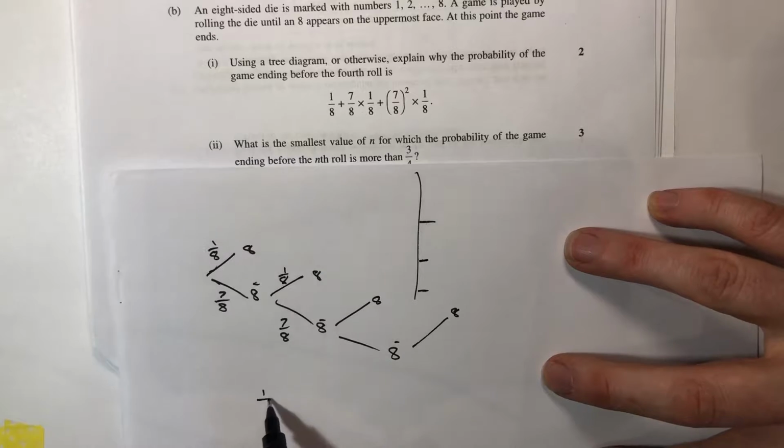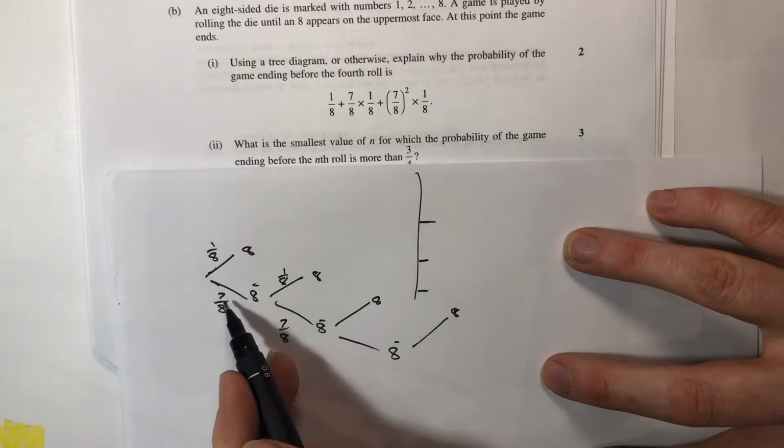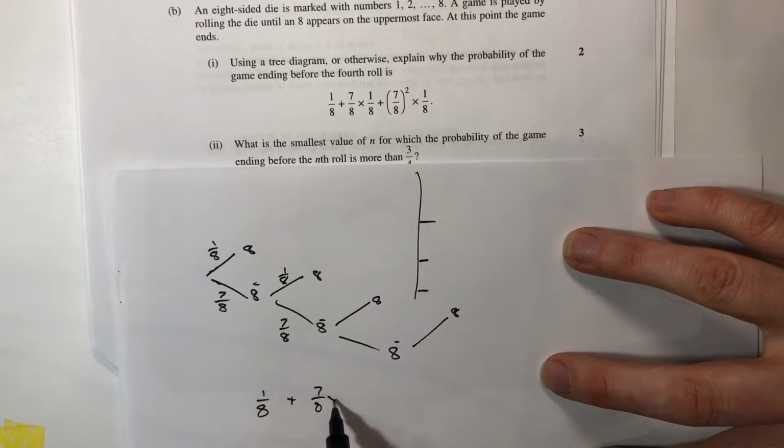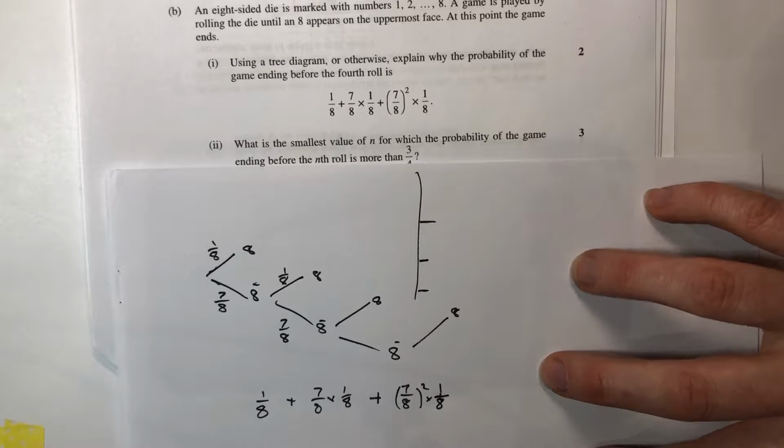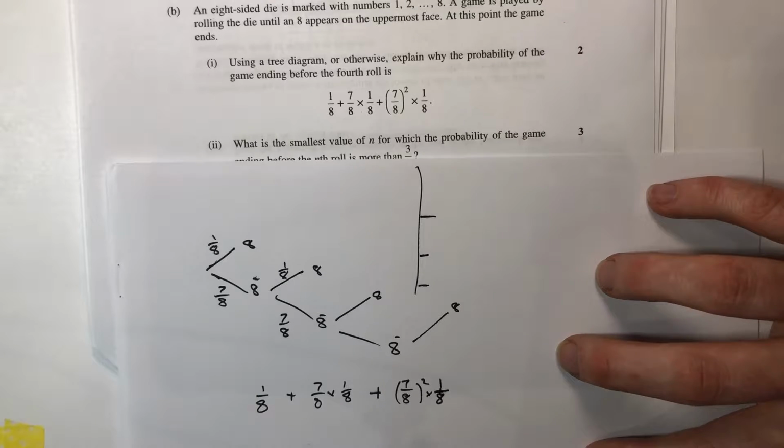Now on the 1st roll is 1 on 8, on the 2nd roll it will be 7 on 8 times 1 on 8, and we add it to the 3rd roll, which would be 7 on 8 squared times 1 on 8. Which is exactly what they said there.